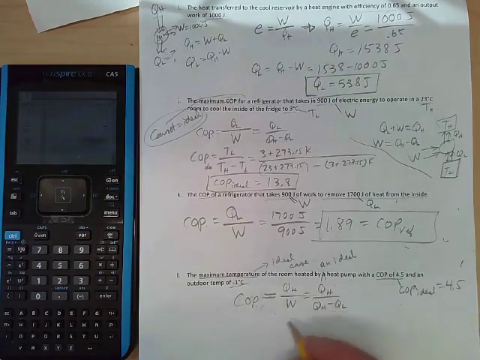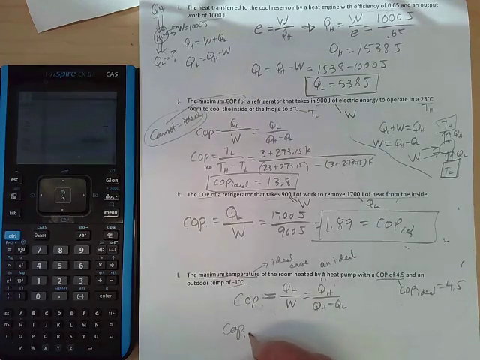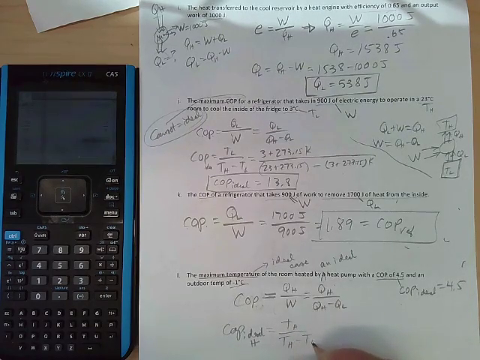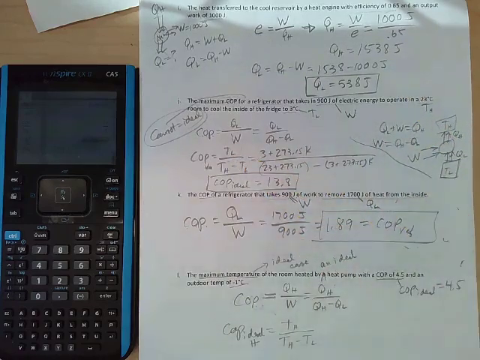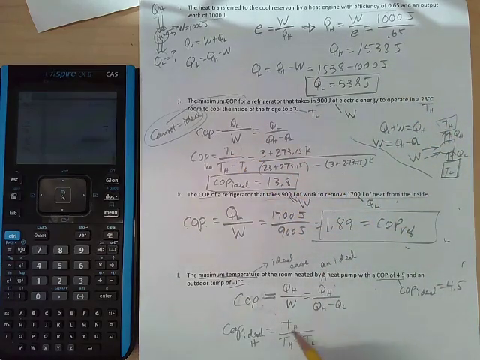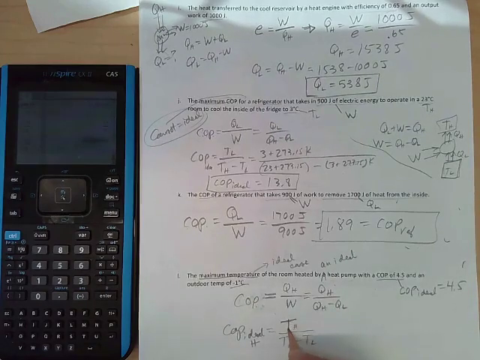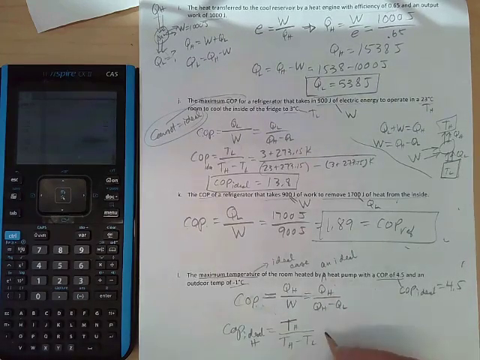And so in the ideal case, COP ideal for the heat pump is going to be TH over TH minus TL. Whereas before we had TL because it was an air conditioner, now we have TH because we're wanting the heat in the high. All right.